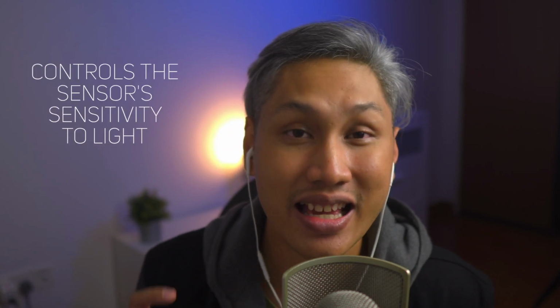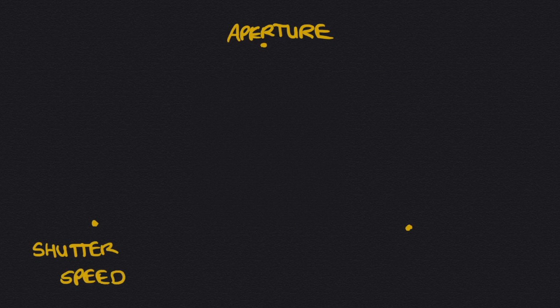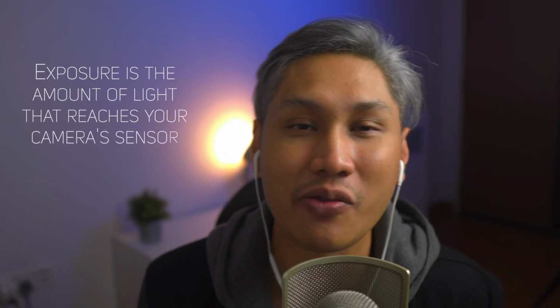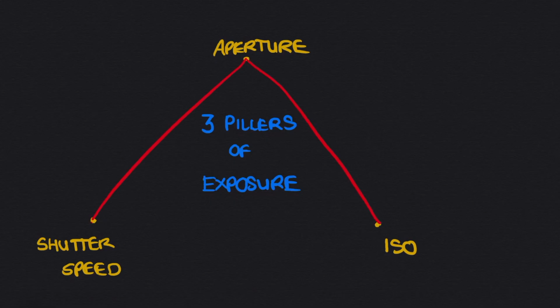ISO, to explain simply, is a camera setting that darkens or brightens your image or video in real time. It essentially controls the sensor's sensitivity to light. ISO, along with aperture and shutter speed, also makes up the three pillars of exposure. Exposure is the amount of light that reaches your camera sensor, and the three pillars work in unison in order to achieve the best possible result from your camera, whether it's for videos or photos.